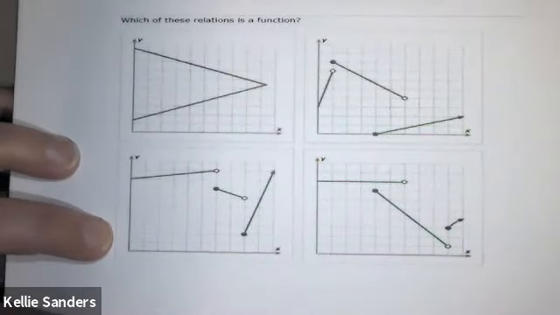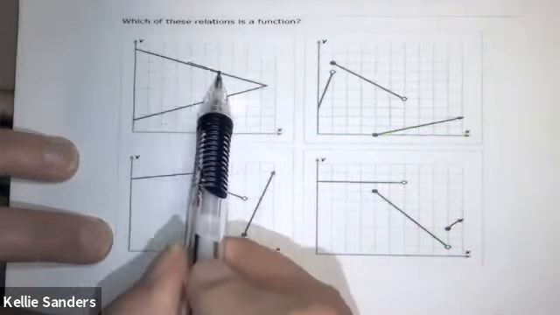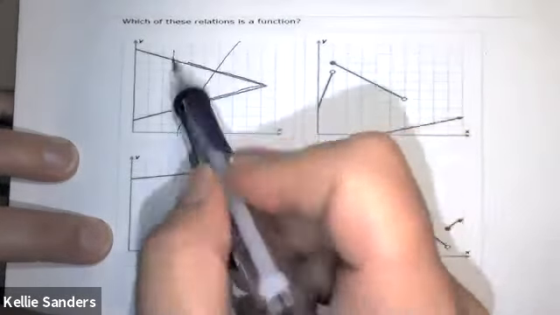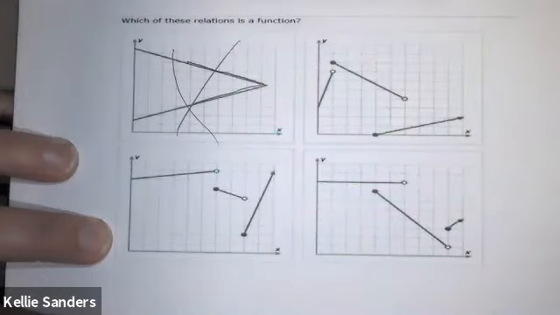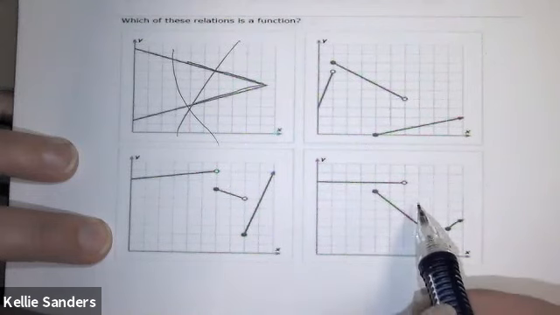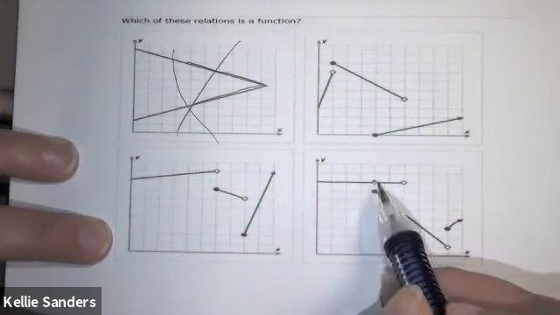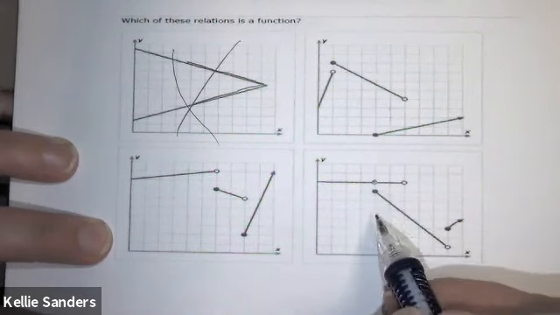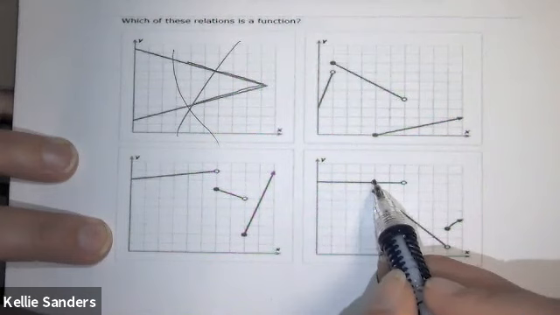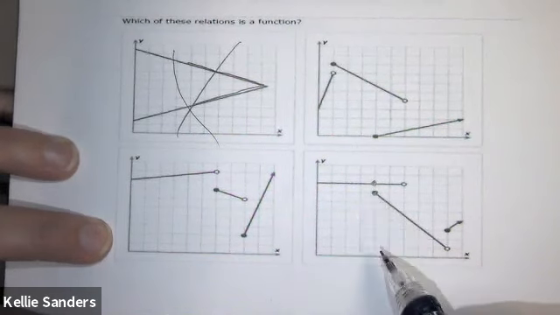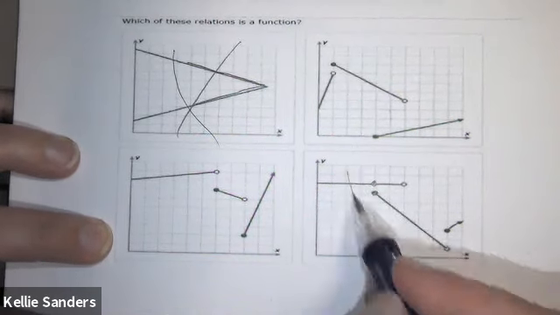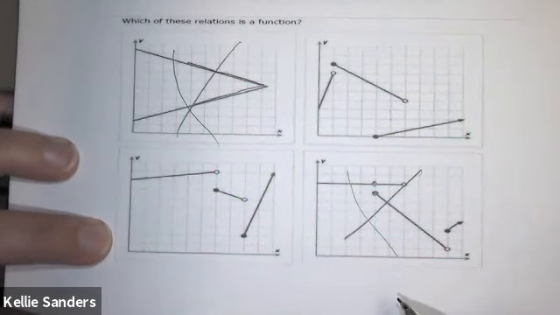Which of these relations is a function? Okay, it comes back on itself. That is not a function. See this right here? This is a point, even though it's not a dot. There's still a point there because the line goes through it. And if that dot and that dot are vertical to each other, then it is not a function.